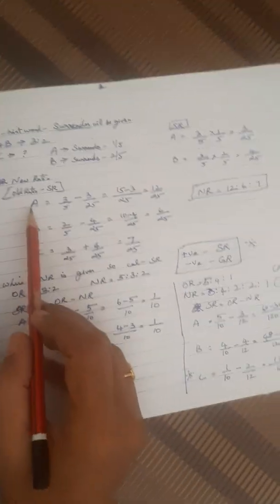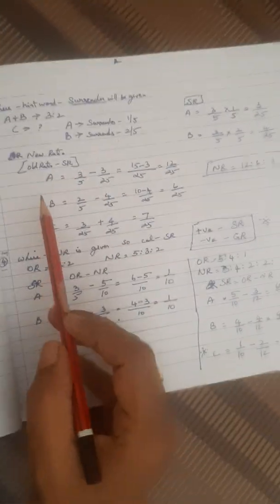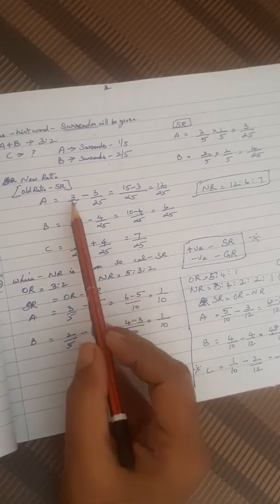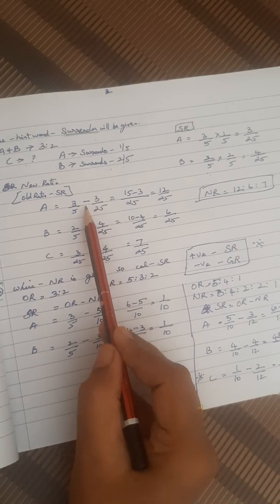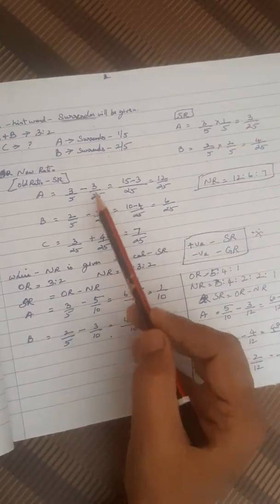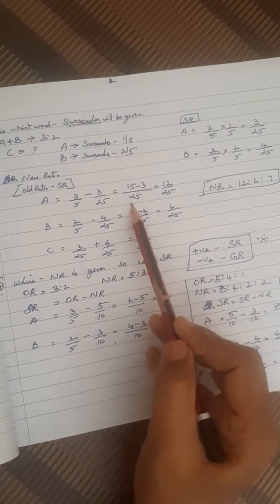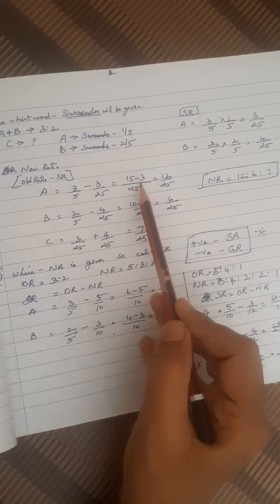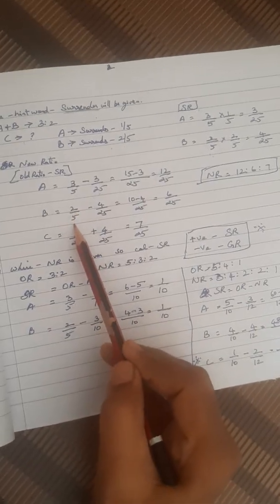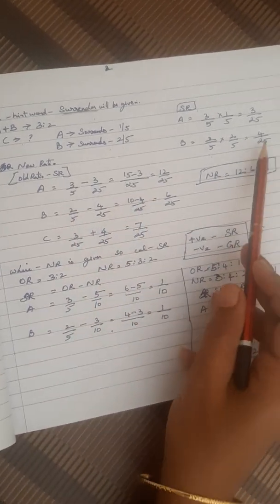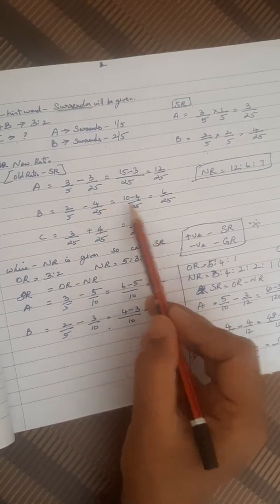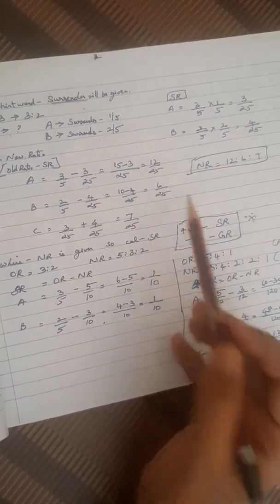Now we will go and find out the new ratio. Okay, so for the new ratio you will find out for A, B, C the same way. You will write the old ratio, subtract your sacrificing factor, their ratio you will write 3/25. You will take LCM 25, cross multiply it and you will get 12/25. Same way 2/5 you will write it minus the sacrificing part of B and you will cross multiply it and you will write it.